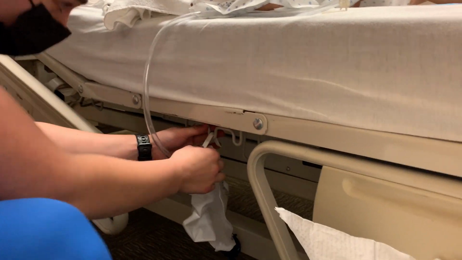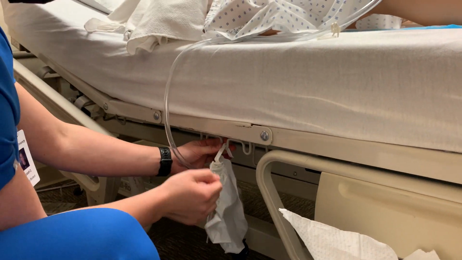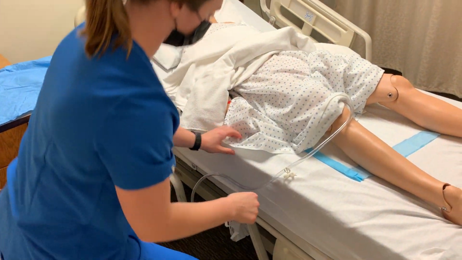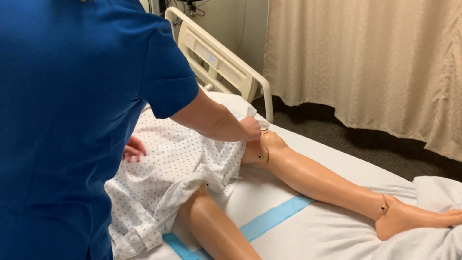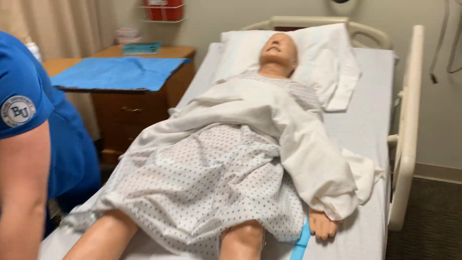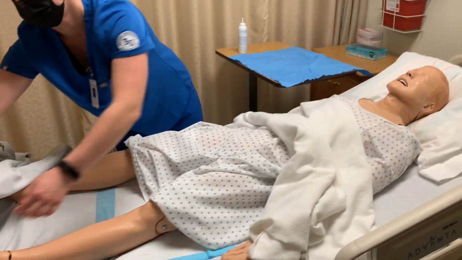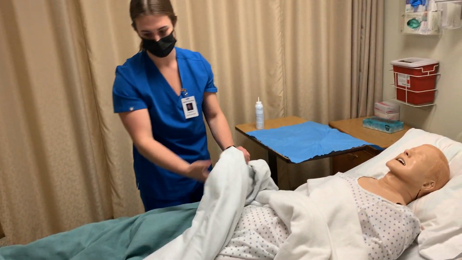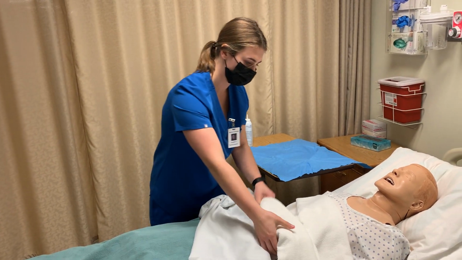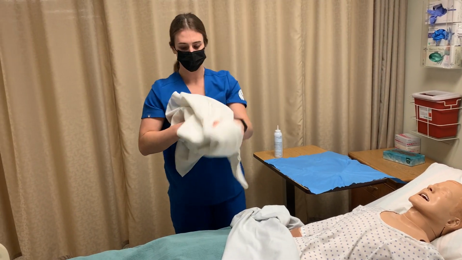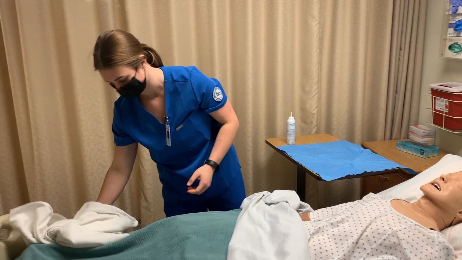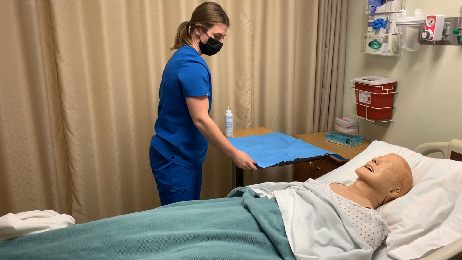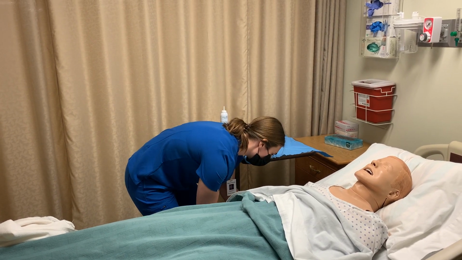I'm going to go ahead and attach it down here where it's not going to move with any of the side rails. I'm also making sure that there's no kinks in the tubing, and that it's not going to catch on anything. Okay, how are you feeling, Alexa? I'm feeling good. I can barely feel it. Okay, good. If you notice any discomfort, you can go ahead and let any of your nurses know. And we can always make sure that everything's still in place. Okay.